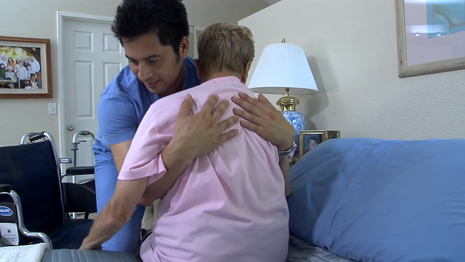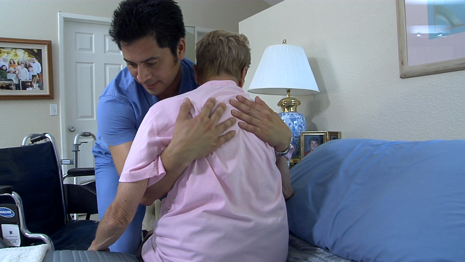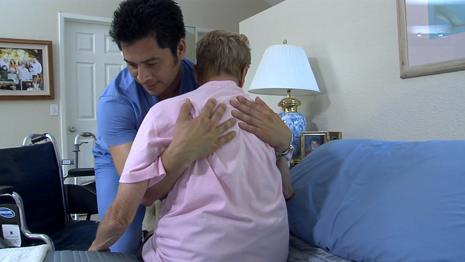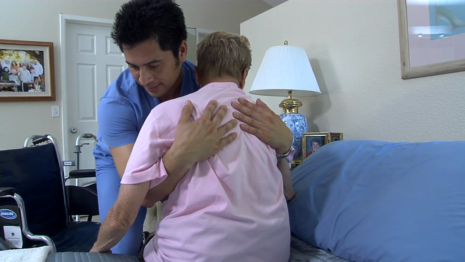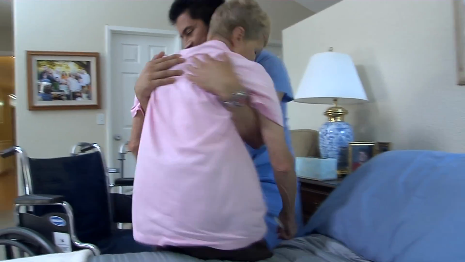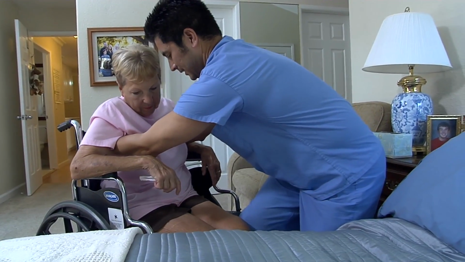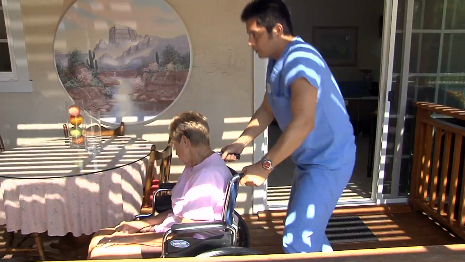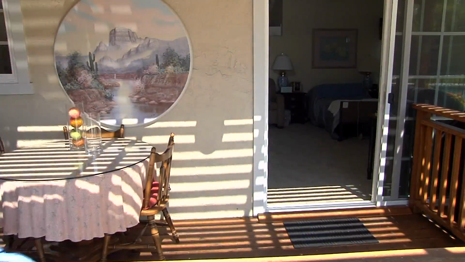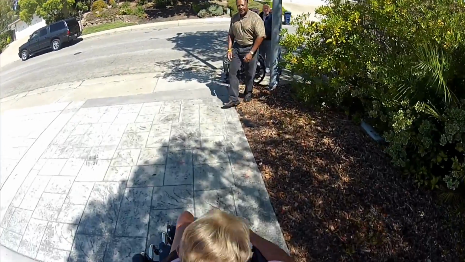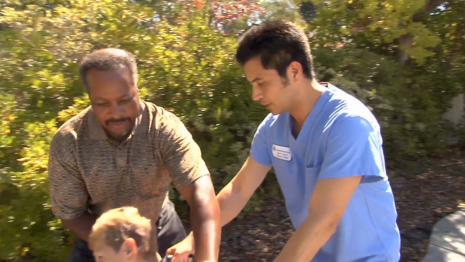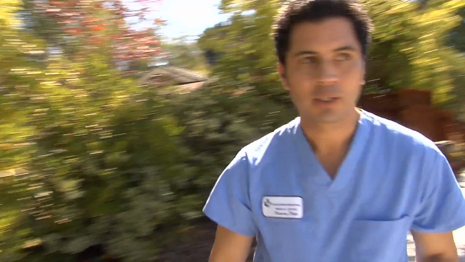Place your arms under their armpits, with your hands on their shoulder blades in a hugging type position. Pivot the resident into the wheelchair in one motion. Quickly but safely relocate the resident to the meeting place. Every time you leave the house after assisting a resident, you will need to make a decision.